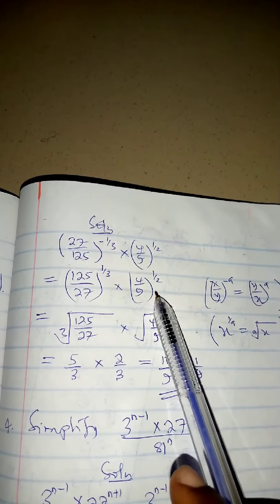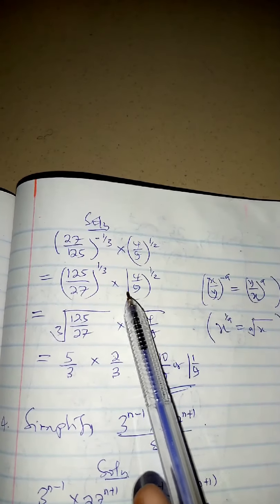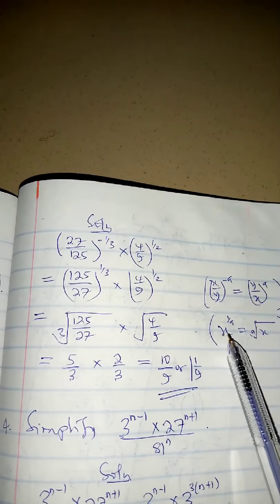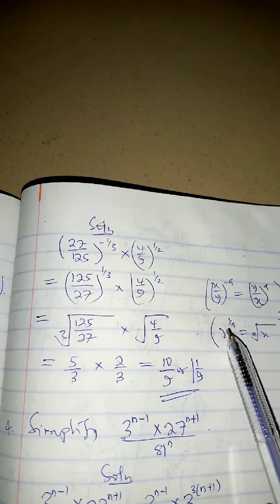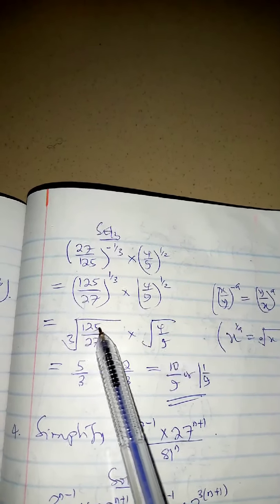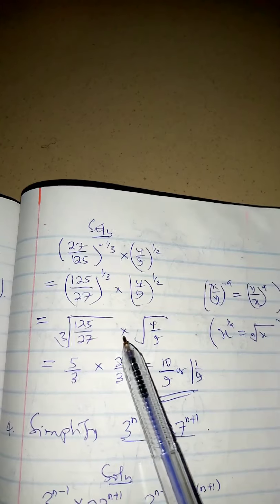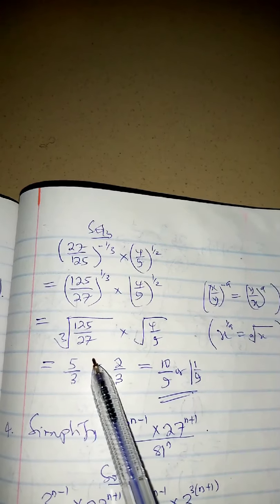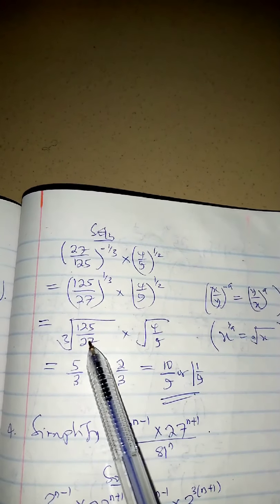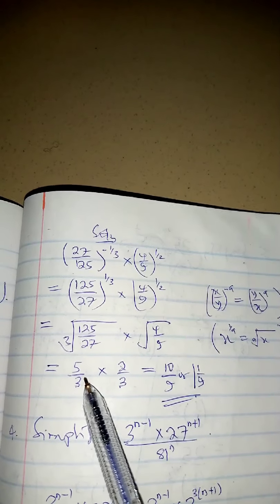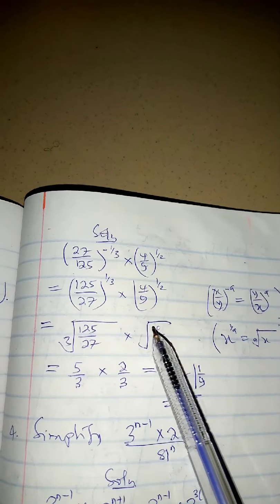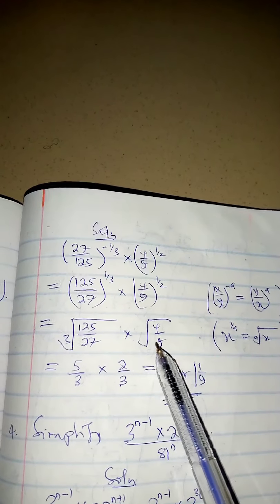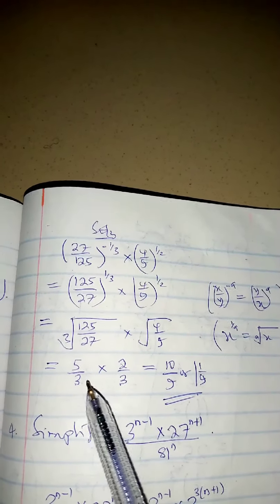Leave this one the way it is. Now that there is no minus, you will apply this fractional index law, x raised to power 1 over a is a root of x. Therefore, this becomes cube root of 125 over 27, while this gives you square root of 4 over 9. You put your multiplication sign. Cube root of 125 is 5. You use 5 to multiply itself 3 times to have 125. Cube root of 27 is 3. You use 3 to multiply itself 3 times to have 27. Square root of 4 is 2. That of 9 is 3. Multiplication of fractions.